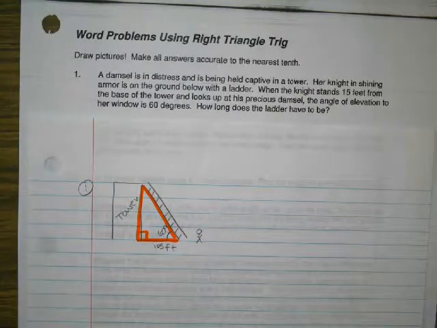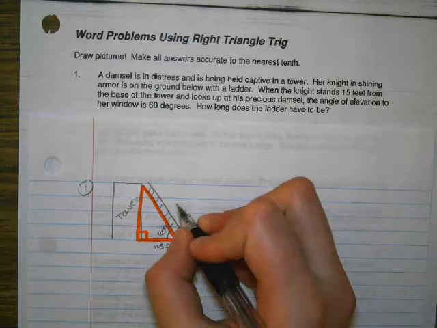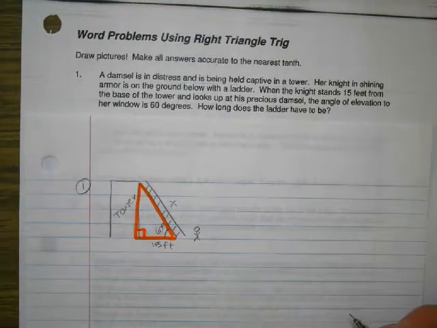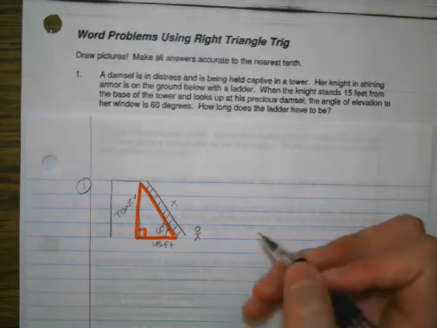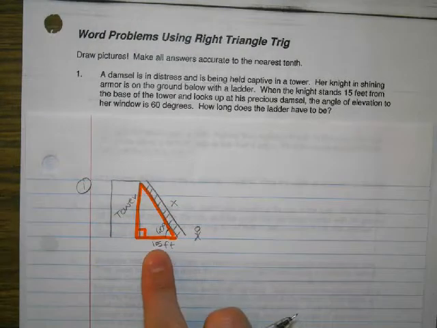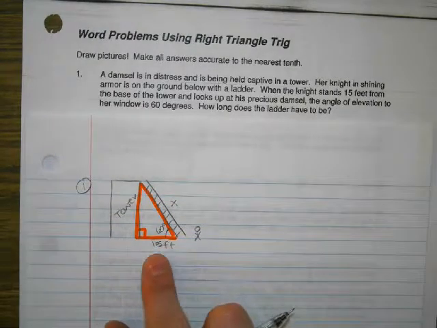How long does the ladder have to be? So what side are we solving for? The ladder, which is the hypotenuse. Yep, so I'm going to put x right there. Right. And which trig function are we using? You put the 15 on the bottom. I put the 15 on the bottom because it says that's how far away from the tower he is.